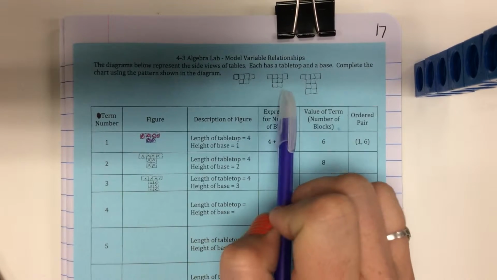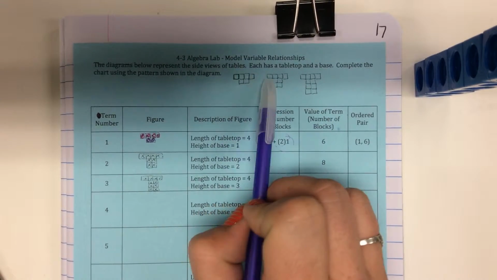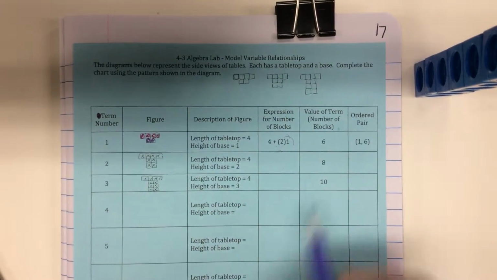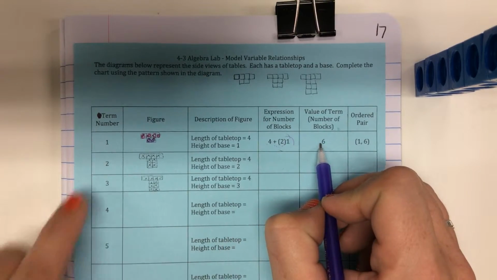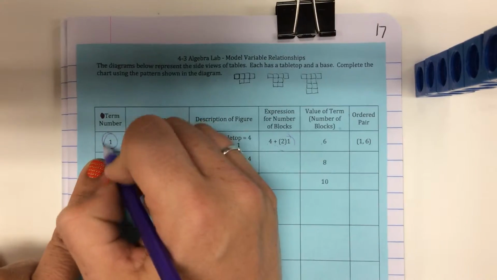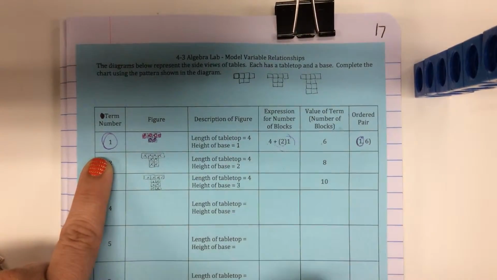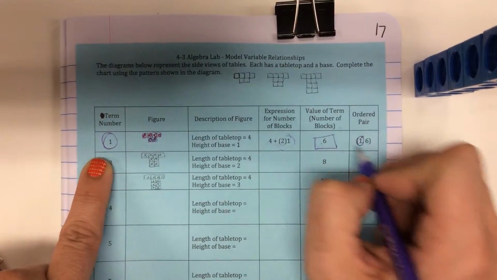Because the base changes each time. The top stays the same. And 4 plus 2 is 6. So my ordered pair is 1, 6.